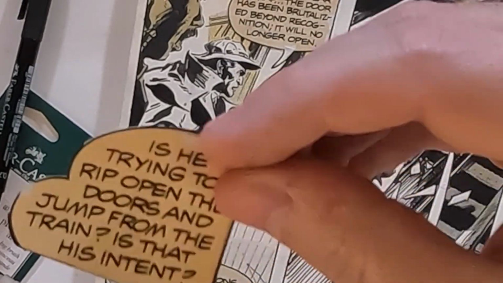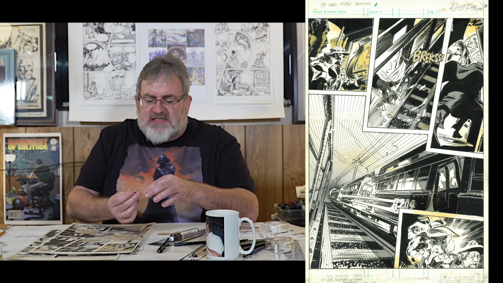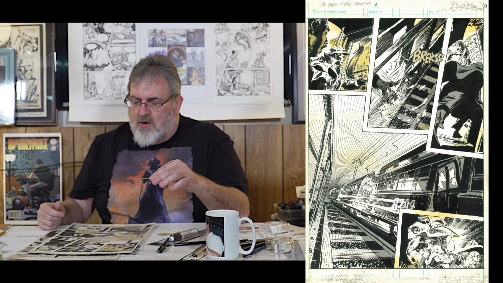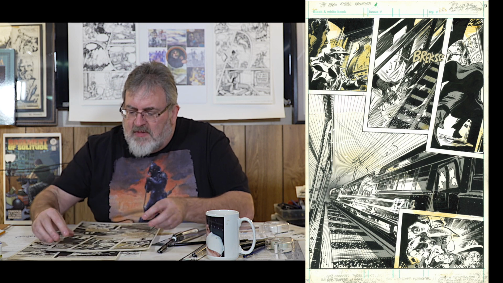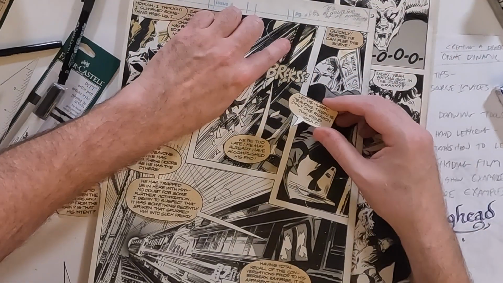Check this out. This is a word bubble here that has come unglued because this is a very old page. This is from a black and white vampire comic or a scary comic from back in the day. And this is also by Gene Colan. And you can see that the artist who did, and I'm gonna have to paste these back on somehow, but this one here came off of the page right here. Right there is where it was.